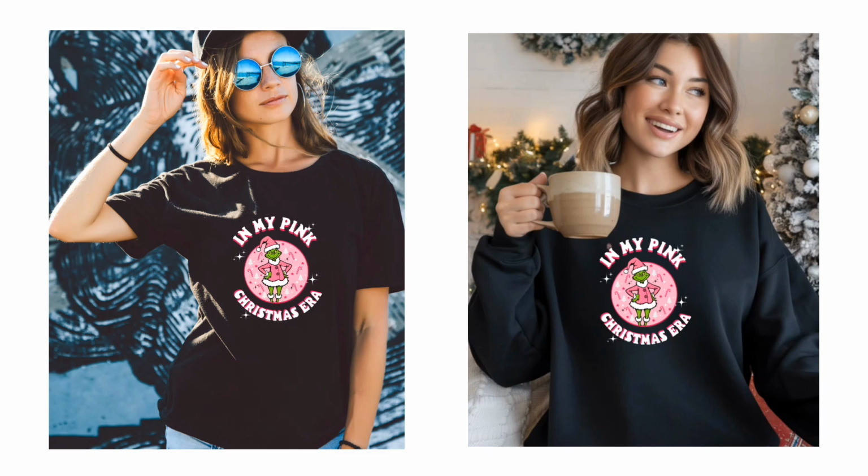So this is our final design. I chose the white font on the front side and pink on the back side. It's totally up to you. You can either choose white or pink. You can add stars as well. It's totally up to you.